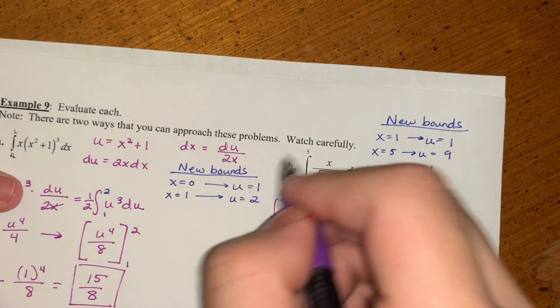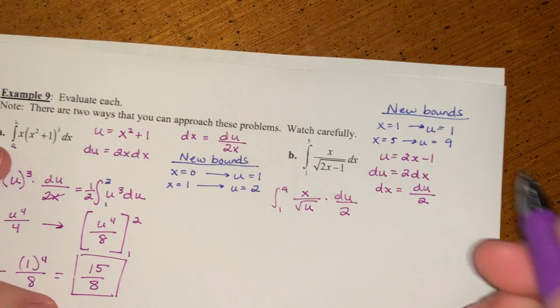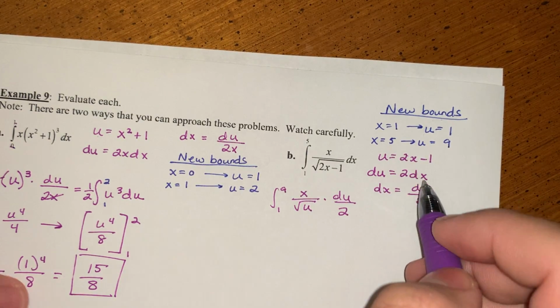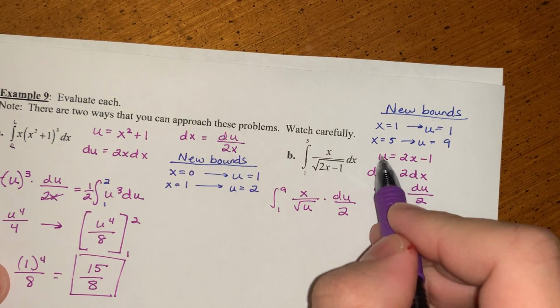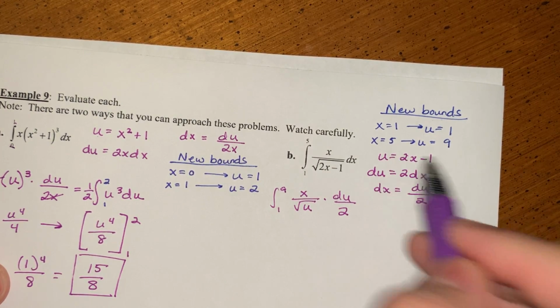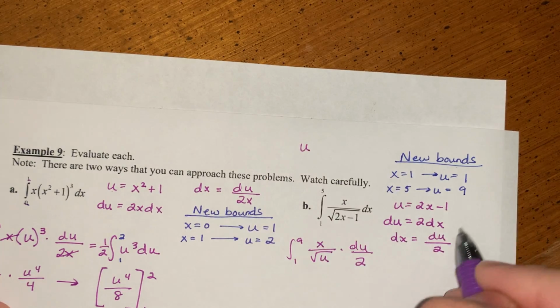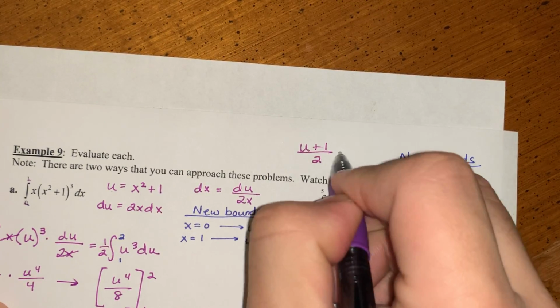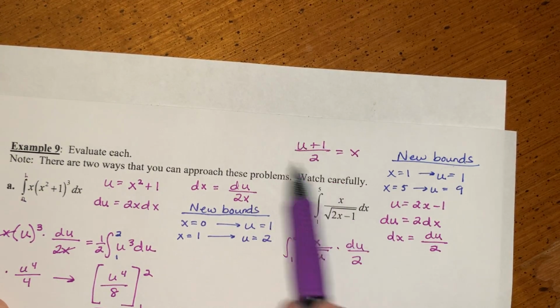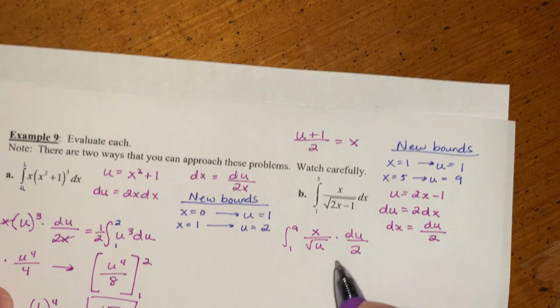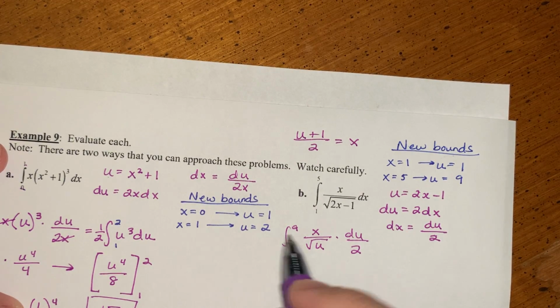I haven't done this problem in class, so I wasn't able to quickly anticipate. But in order to get x by itself here, I got to add 1 divided by 2. So I know that u plus 1 over 2 is equal to x. So that's what I'll substitute back into this. Ugh, this is going to get ugly. No, it's not that bad.